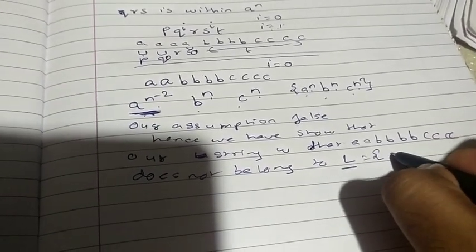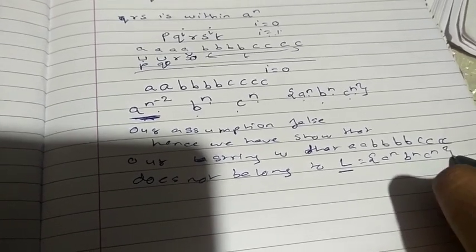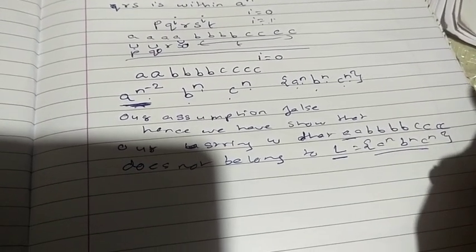What is our language? A^n B^n C^n. It doesn't belong here. Why? Because of these two. There were 2 more A's, but they were removed, therefore it doesn't belong.